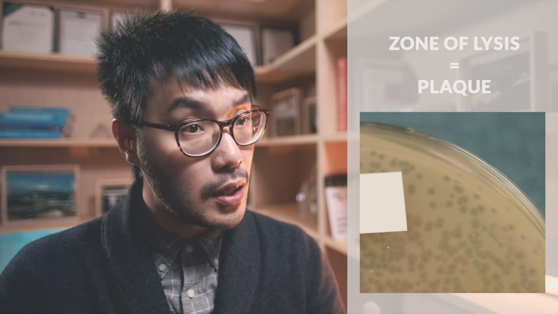One phage particle introduced into a layer of dividing bacteria will produce a zone of lysis in the opaque film of bacterial growth. This zone of lysis is called a plaque. An infected host cell bursts, or lyses, and liberates dozens of new phage particles which then infect neighboring cells. When handled properly, each phage particle produces one plaque.